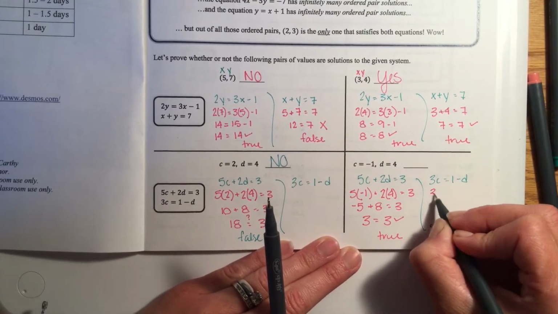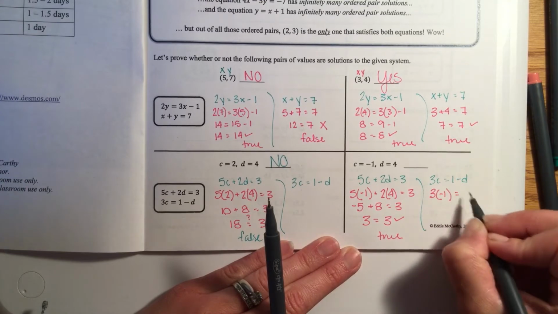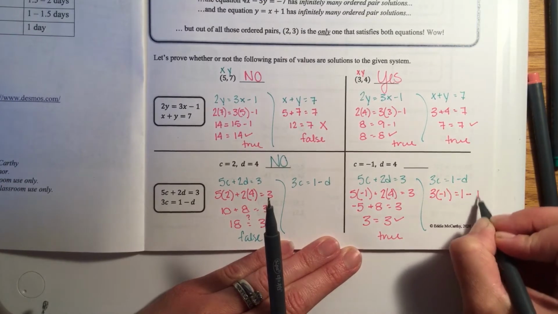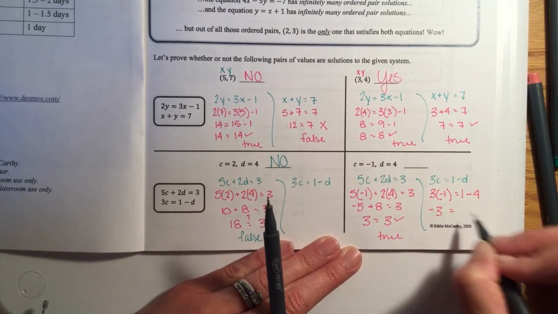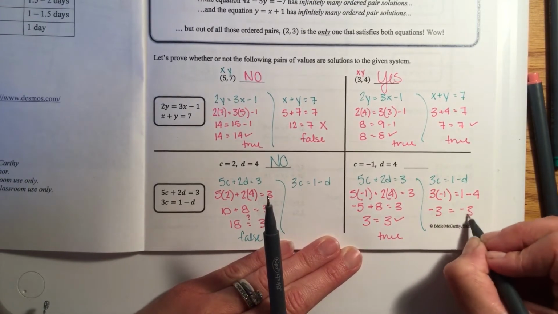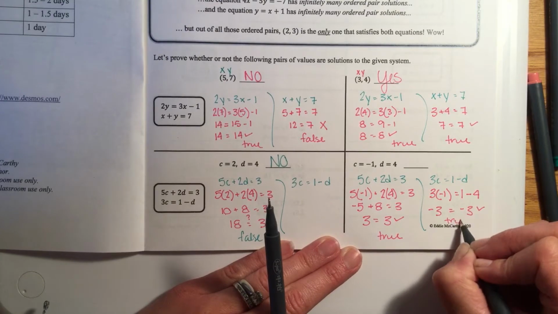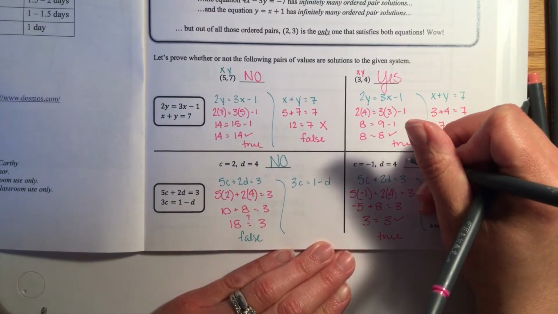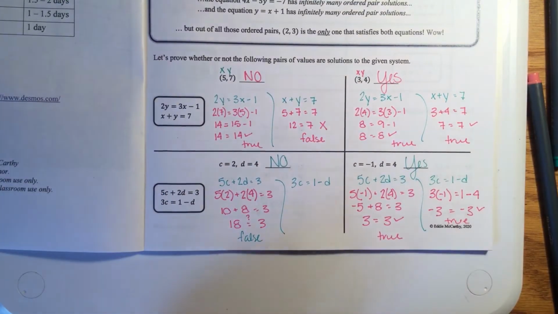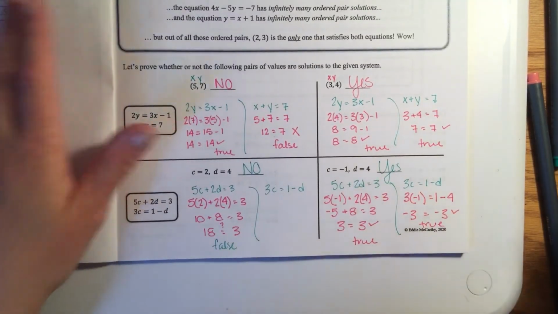The next one over here, 3 times -1 equals 1 minus 4. 3 times -1 is -3. 1 minus 4 is -3. So again, this is true. So if they are both true, then this is a yes. I made it a solution. So that's the first page.